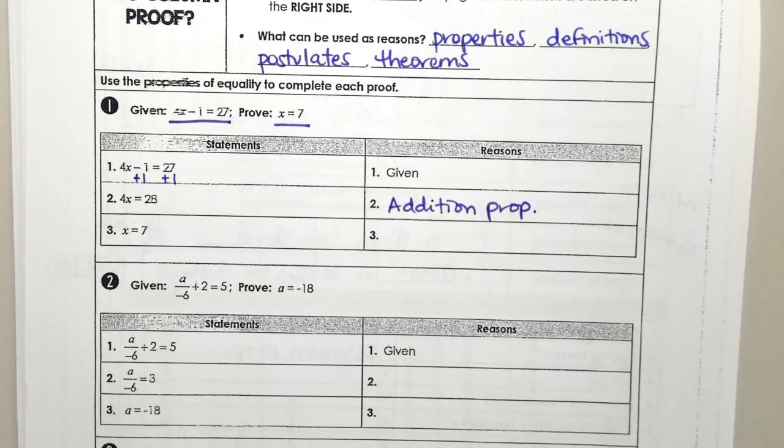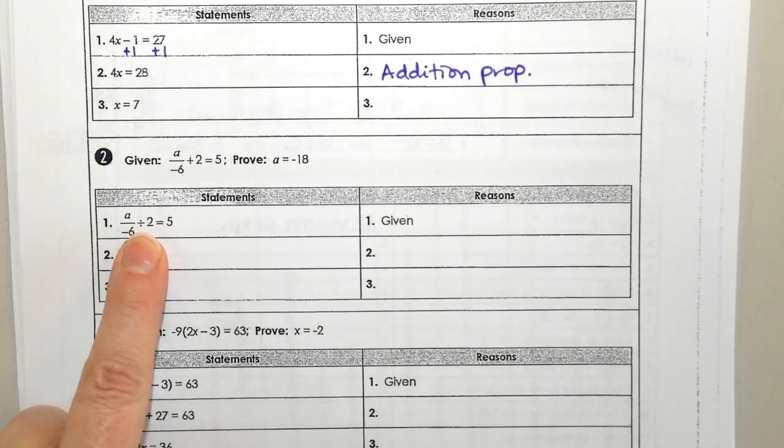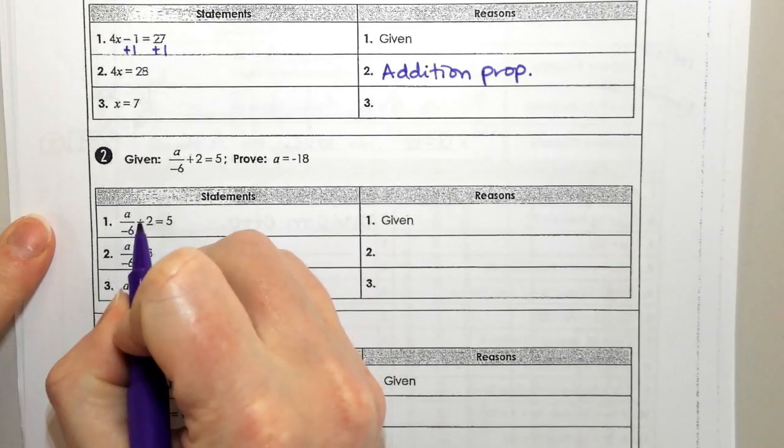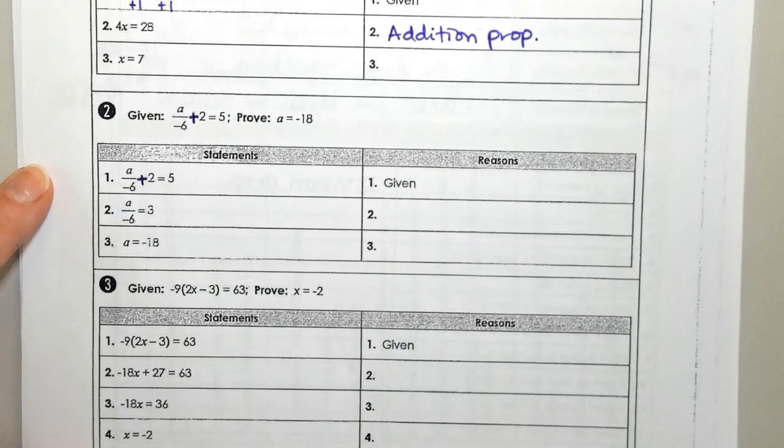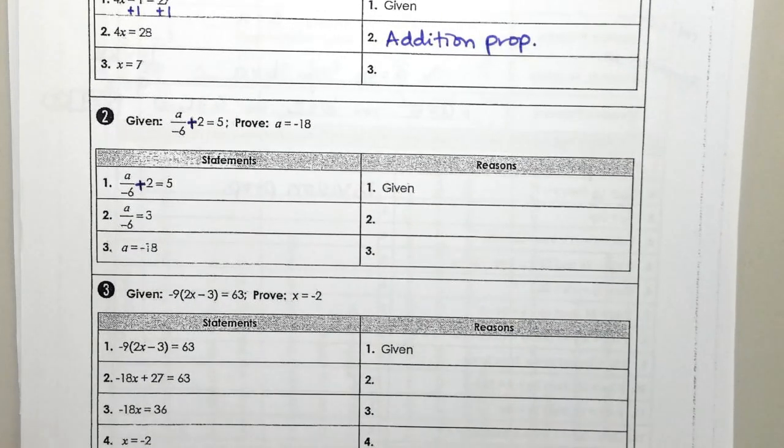I'm so sorry, the copy is not super clear, and I apologize about that. This is supposed to be a plus sign before that too. So it kind of looked like a division sign, but it is supposed to be a plus sign. Sorry about that.